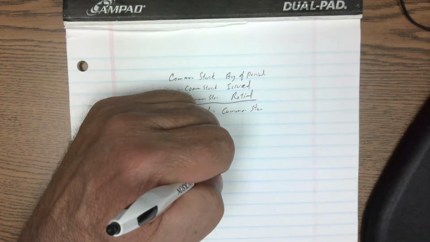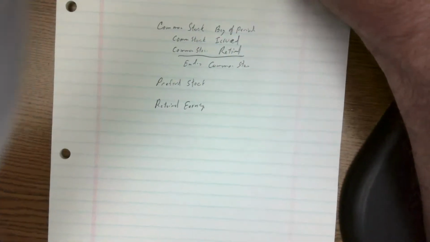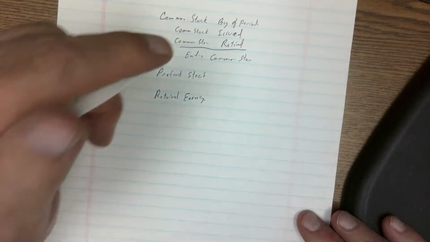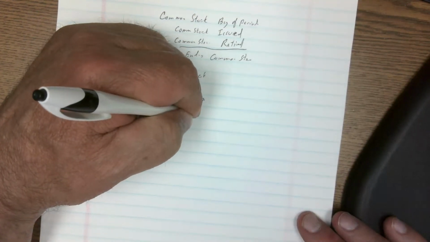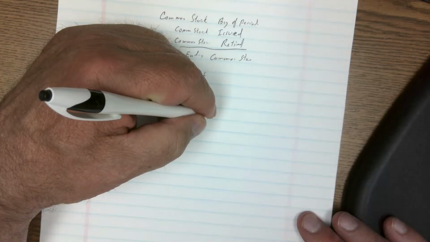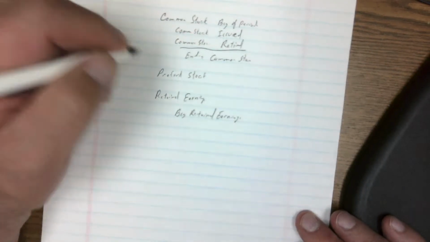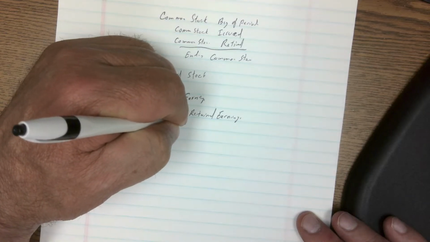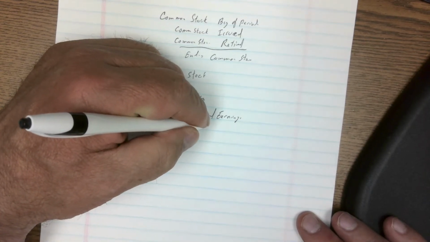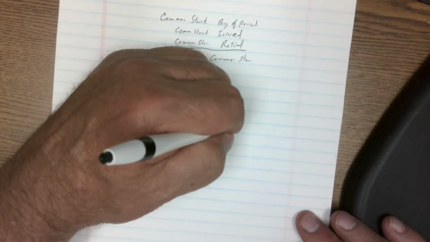And we start the retained earnings here with beginning retained earnings. Then we add our net income or loss for the year.